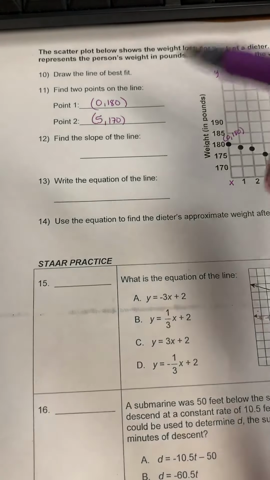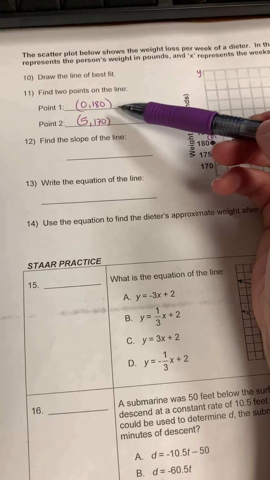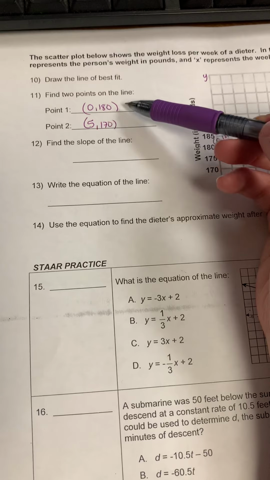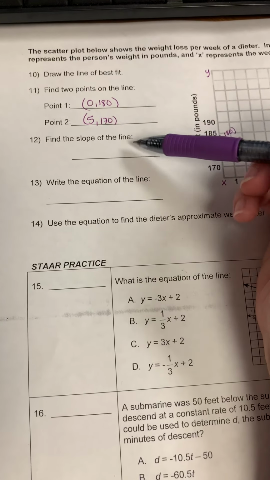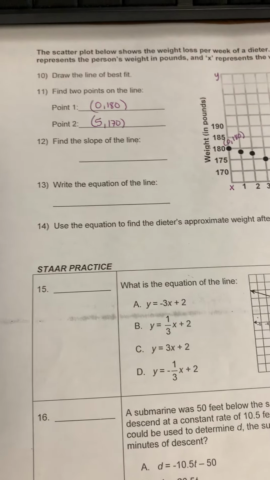So you could do your y2 minus y1 over x2 minus x1 to find your slope, and then pick a point and plug it into point slope. Or you could get both of these at the same time.